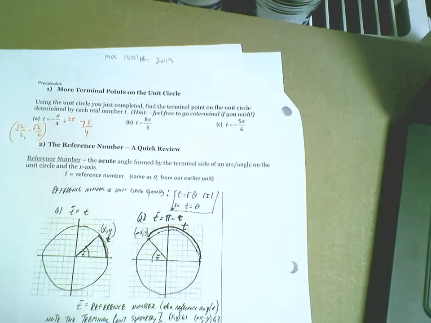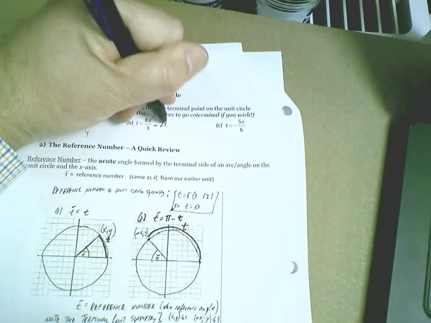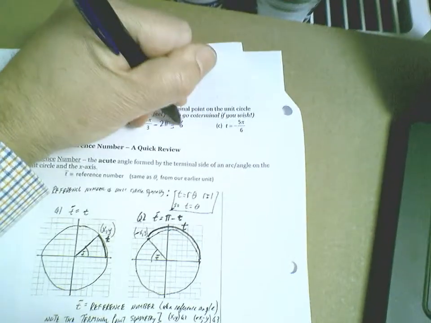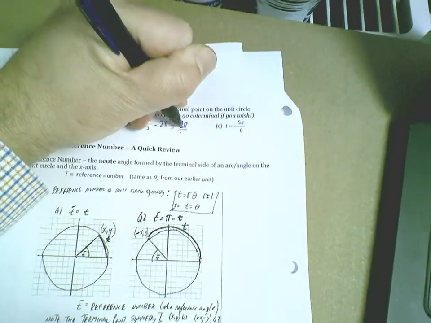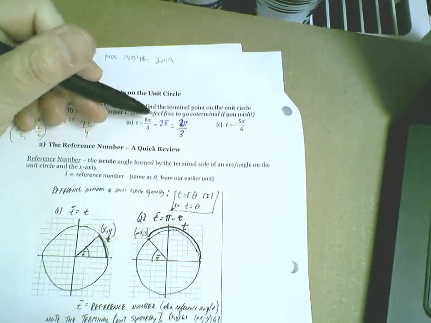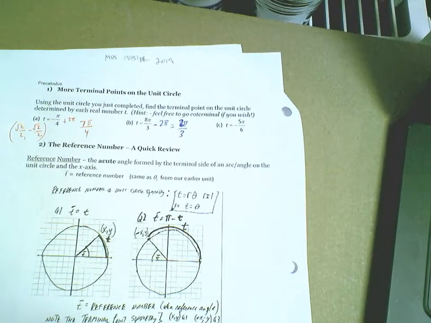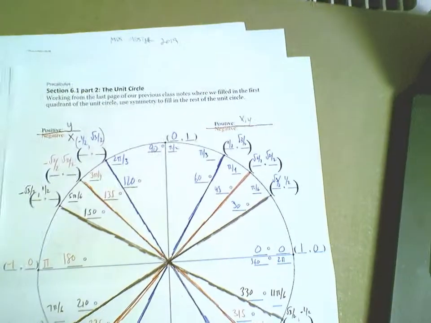Continuing, 8 pi over 3. Well, 8/3 is bigger than 2, so we're bigger than 2 pi. I'm going to subtract 2 pi, which is the same as 6 pi over 3. 8 pi over 3 minus 6 pi over 3 takes me to the point 2 pi over 3, located in quadrant 2.